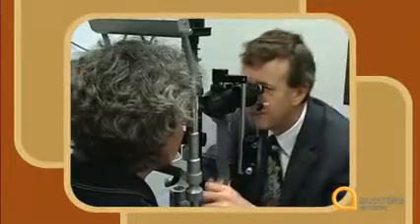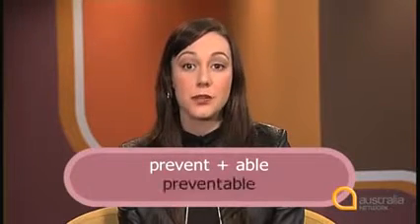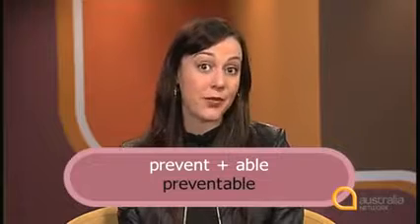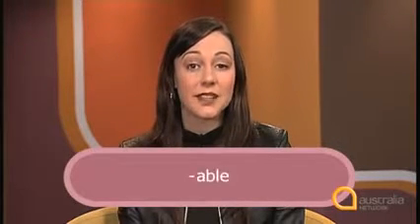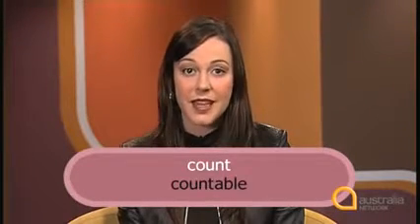First, listen for the suffix able. They have no access to specialists at all and they cannot travel because they are poor, and most of them have cataract and they are blind because of cataract, which is preventable. Cataracts are preventable. By adding the suffix able to the verb prevent, we form the adjective preventable, meaning able to be prevented. We can add the suffix able to a number of other words to form similar adjectives. For example, read becomes readable, count becomes countable, and recognise becomes recognisable.